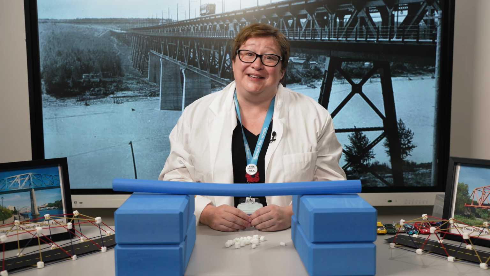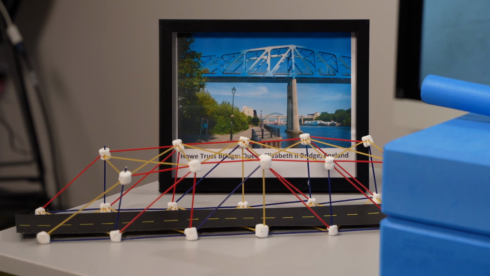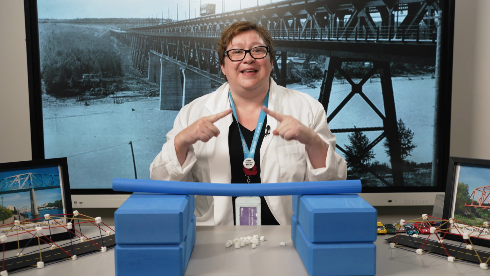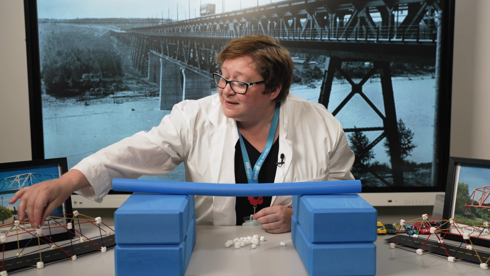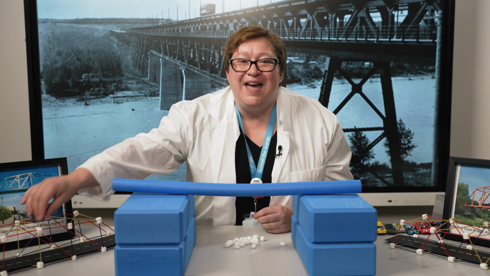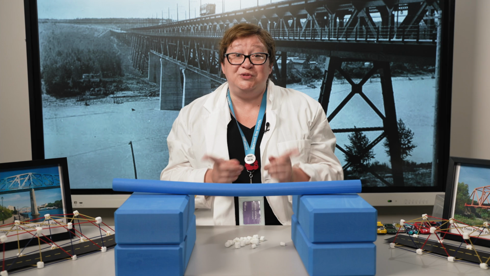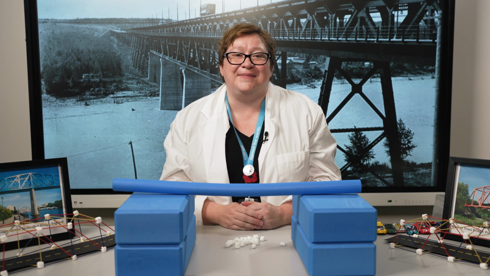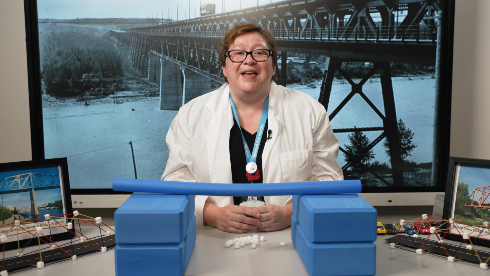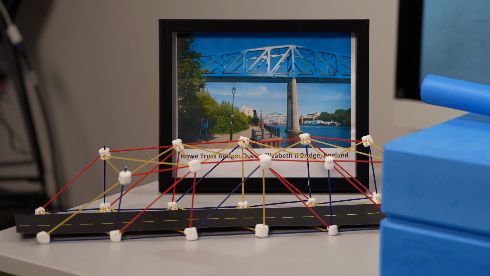My second bridge is a Howe truss bridge. This bridge uses diagonal beams that slope upward to meet at the center of the bridge, where they meet in an upright isosceles triangle. Isosceles triangles have two sides that are the same length and a third side of a different length. Like the Warren truss bridge, the beams that are being compressed are painted red, and the beams that are experiencing tension are painted blue.